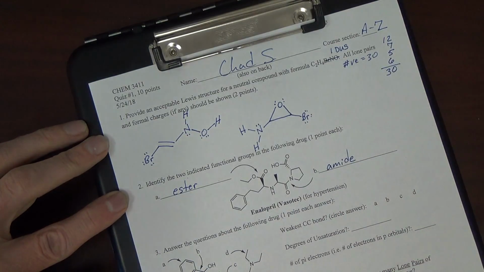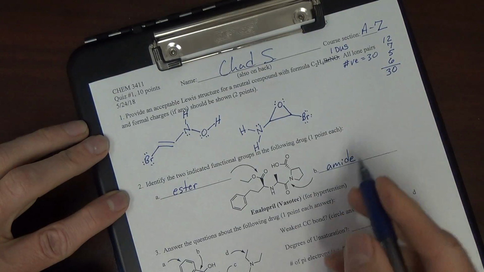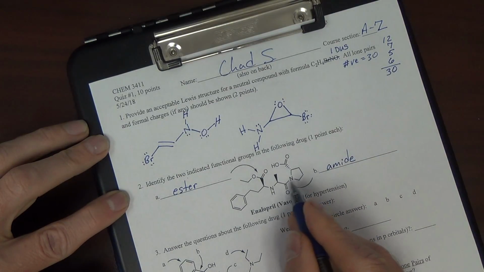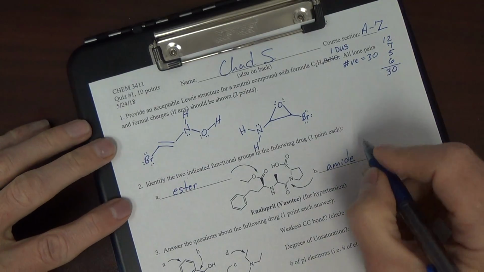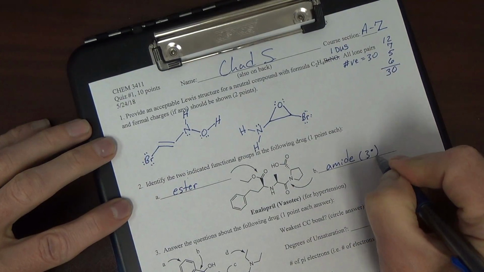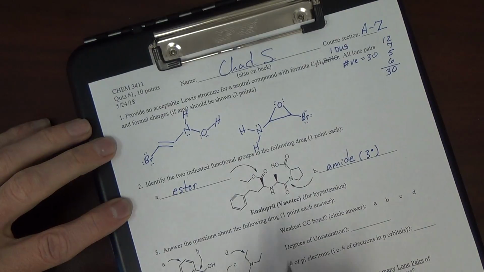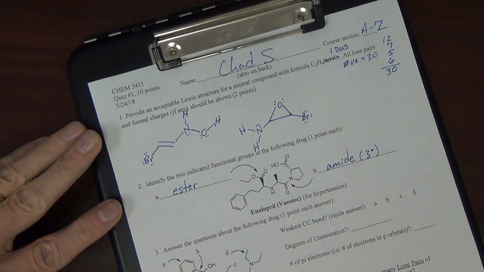The long name being carboxamide. It is tertiary. You don't necessarily have to put that, but just to clarify, it's a tertiary amide because the nitrogen is bonded to 3 carbons.